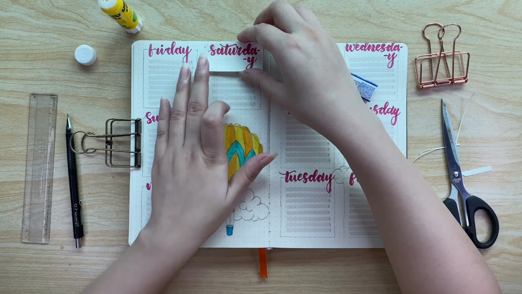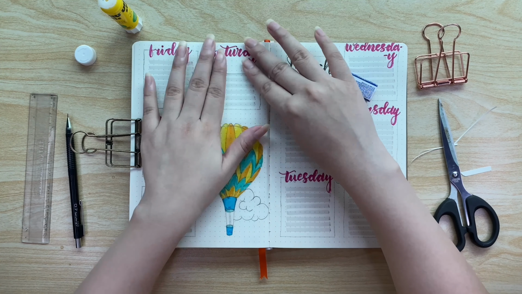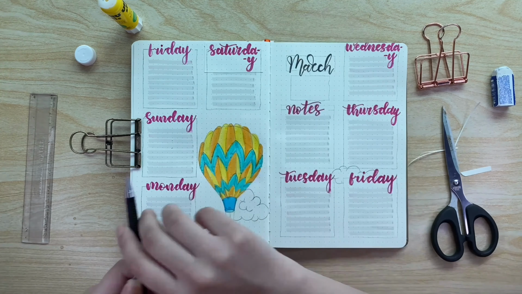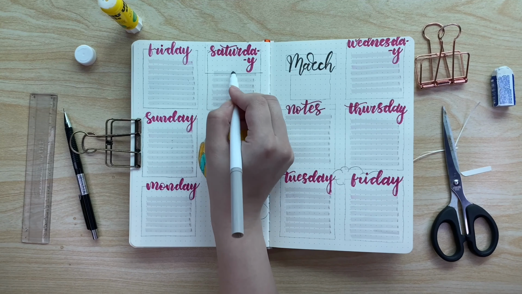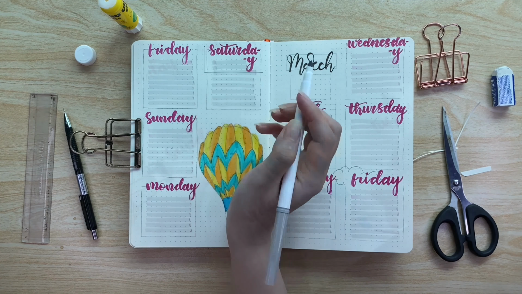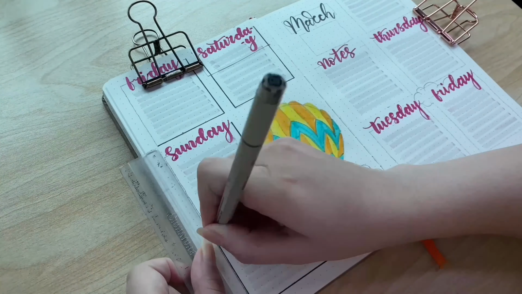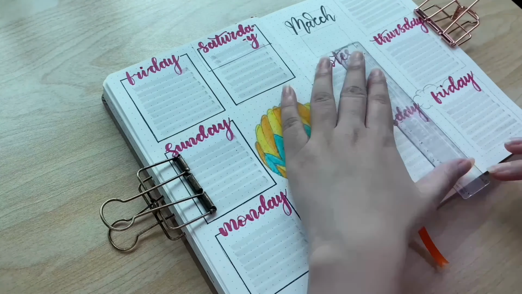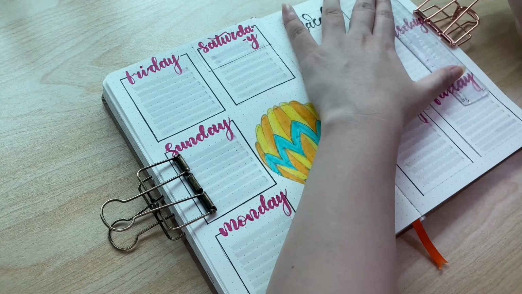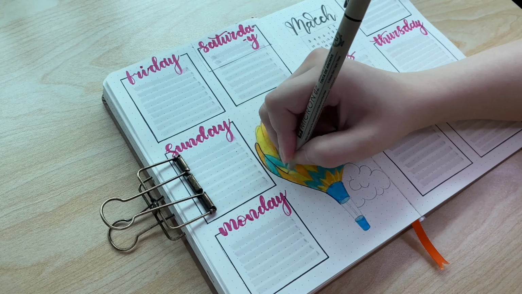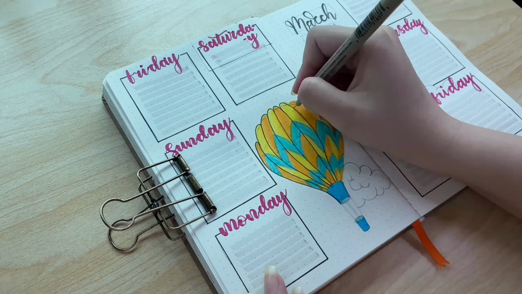I also doodled cumulus clouds, one around the hot air balloon and one between the weekly boxes. I included a mini calendar as well as a notes section right below it. Well, that's because I believe none of the space should be wasted. I just love the color palette that I chose for this month. So it looks so perfect when it all comes together.